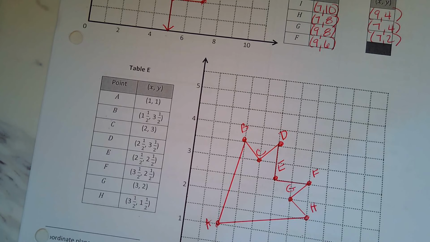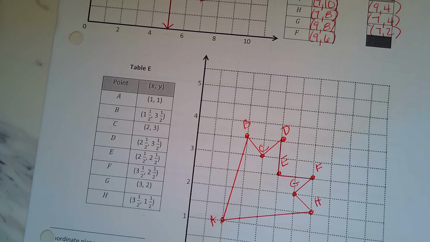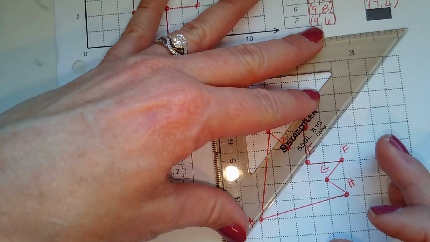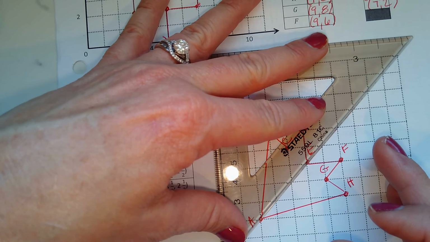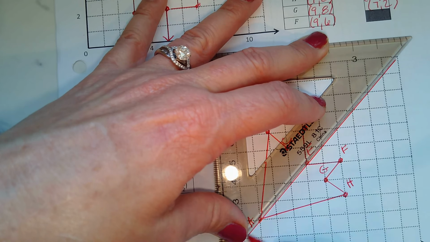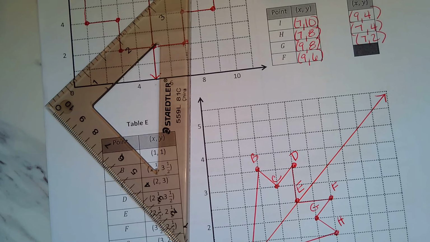So if I drew a line from A to E, then that would make two symmetrical halves. So why don't we do that? All right. This figure is symmetrical about a diagonal line.